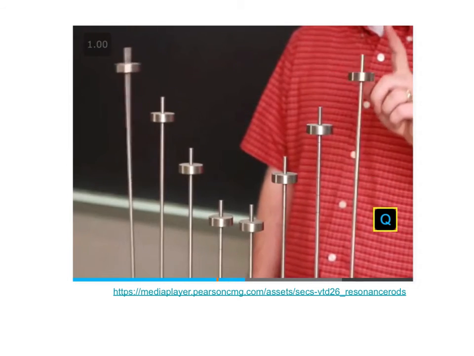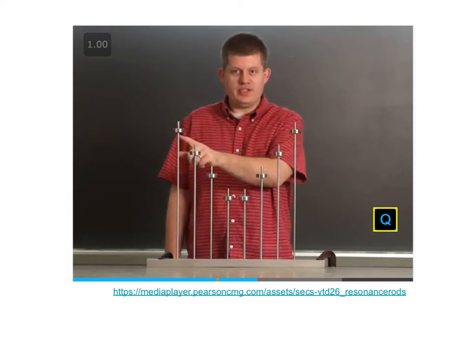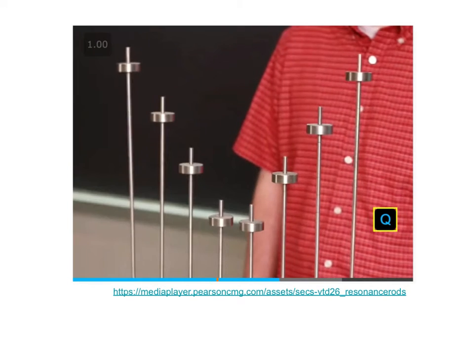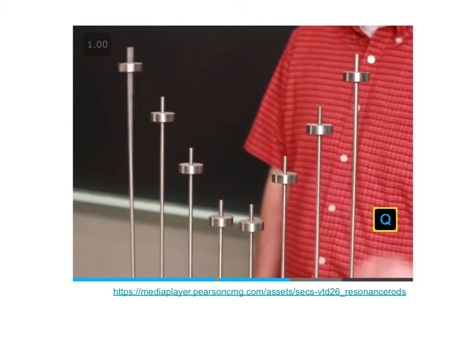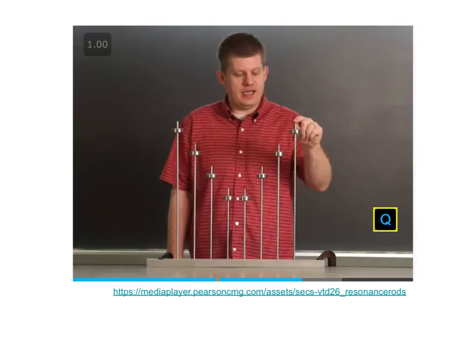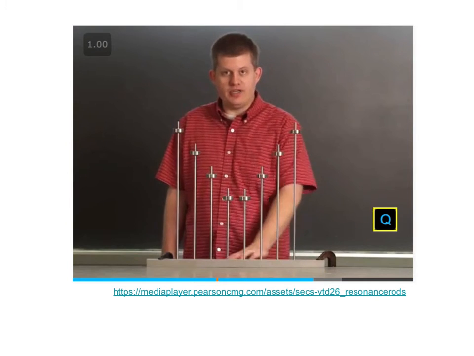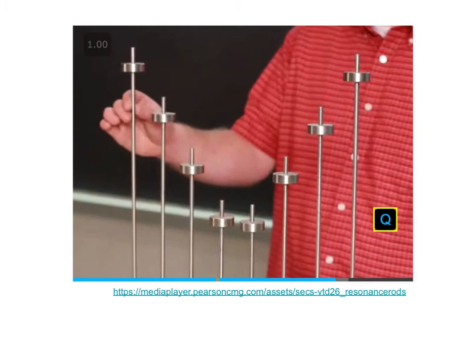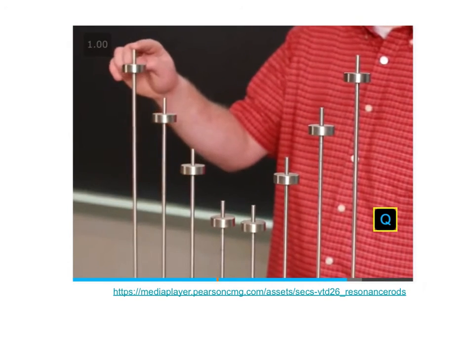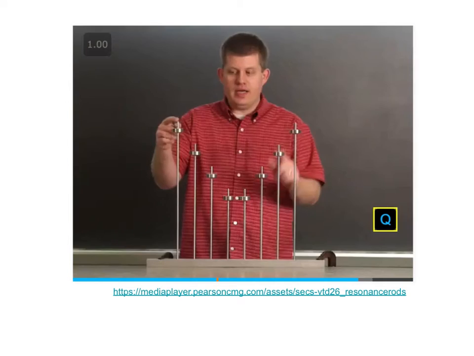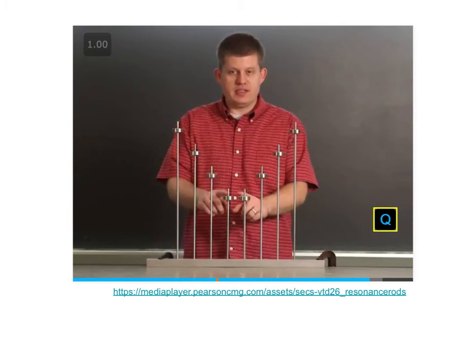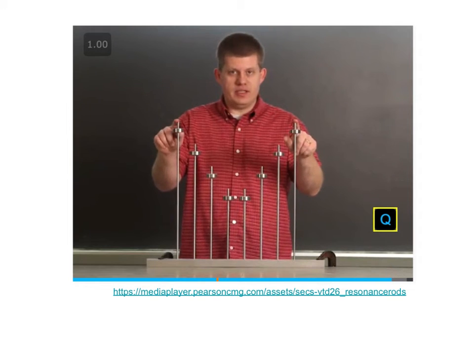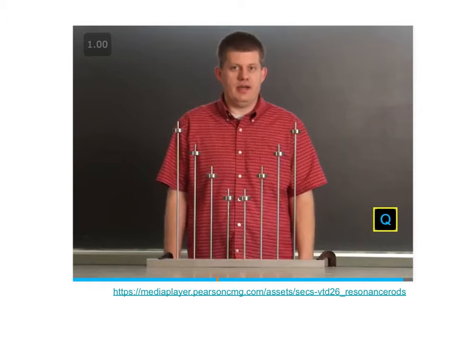So as you can see, when I pluck this one, the matching rod starts to vibrate while the rest remain steady. This is because when I set this into oscillation and sent vibrations through the base of a certain frequency, the frequency of this rod was picked up by this rod, since it has the same natural frequency as this one, and it started to vibrate. The rest of these rods have different natural frequencies, which are not equal to the frequency of this rod, and therefore they did not vibrate.